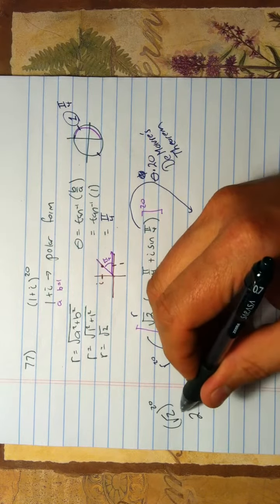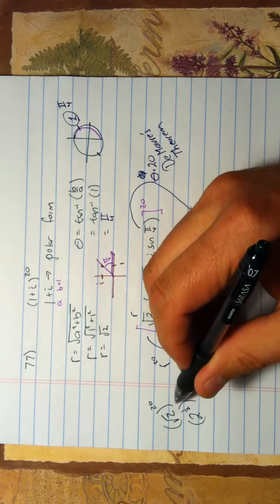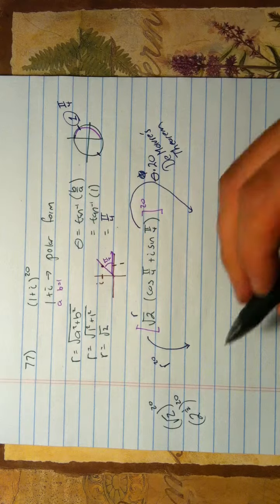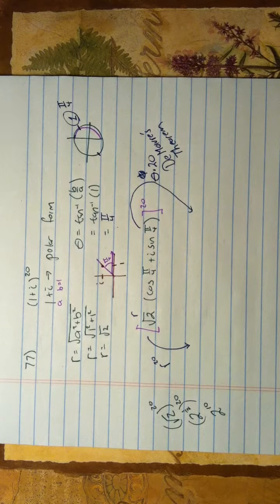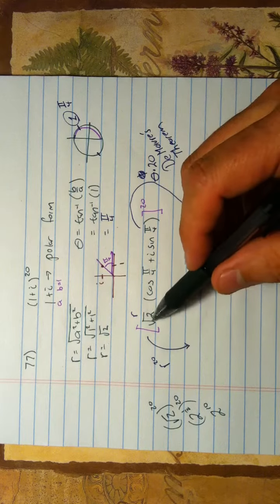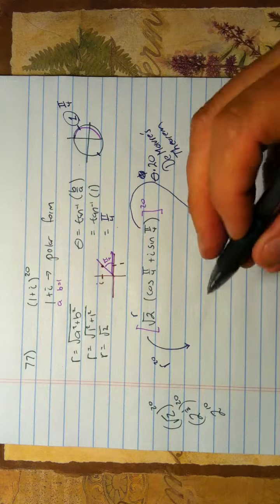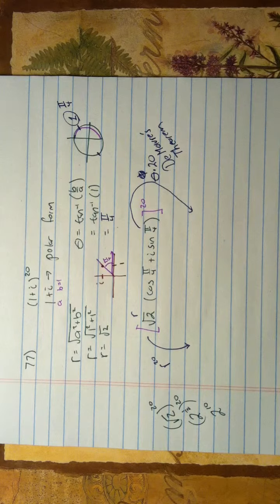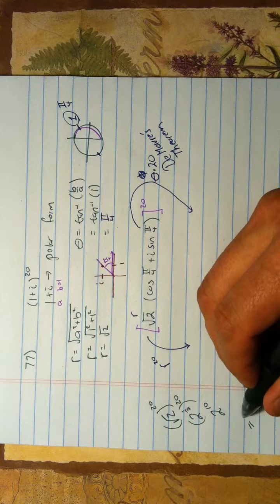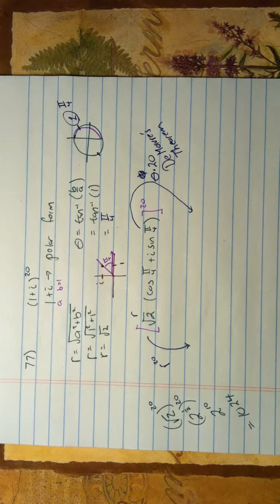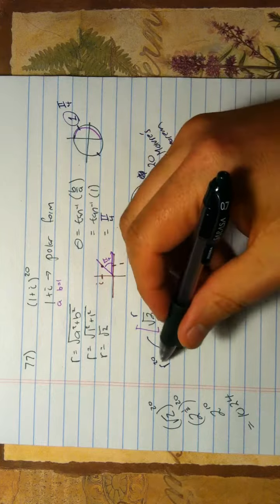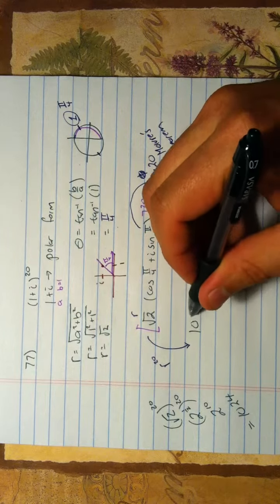Well, square root of 2 is 2 to the 1/2 power, and we have to the 20th power. And when I have a power to a power, I multiply those two exponents, so that's 2 to the 10th. So square root 2 to the 20th power is equal to 2 to the 10th power, and as every good computer programmer knows, that's 1024. This is the number of bytes in a kilobyte, in fact. So square root 2 to the 20th power is 1024.